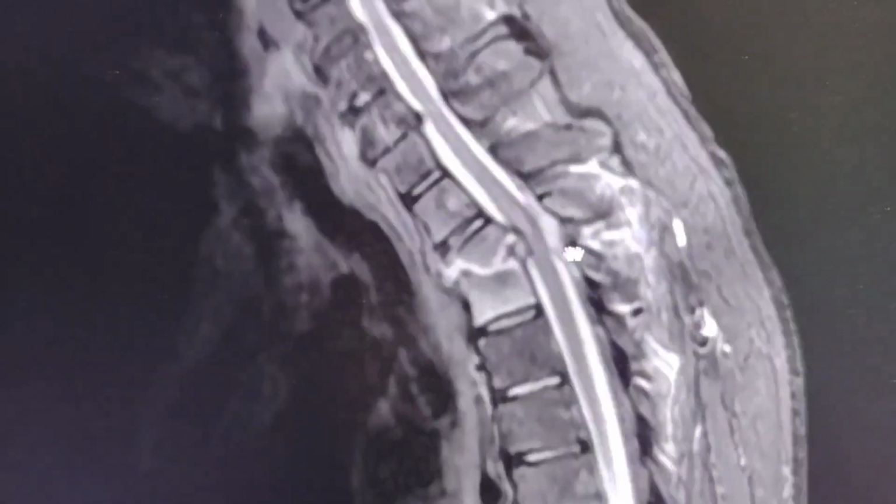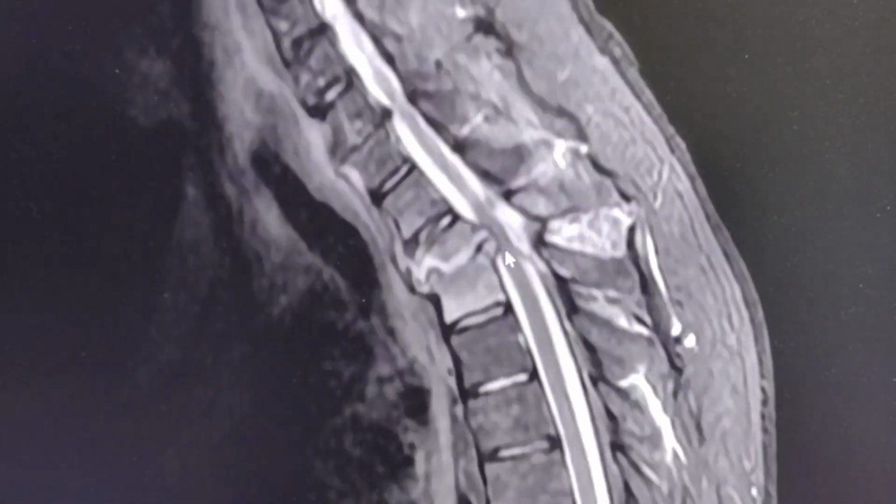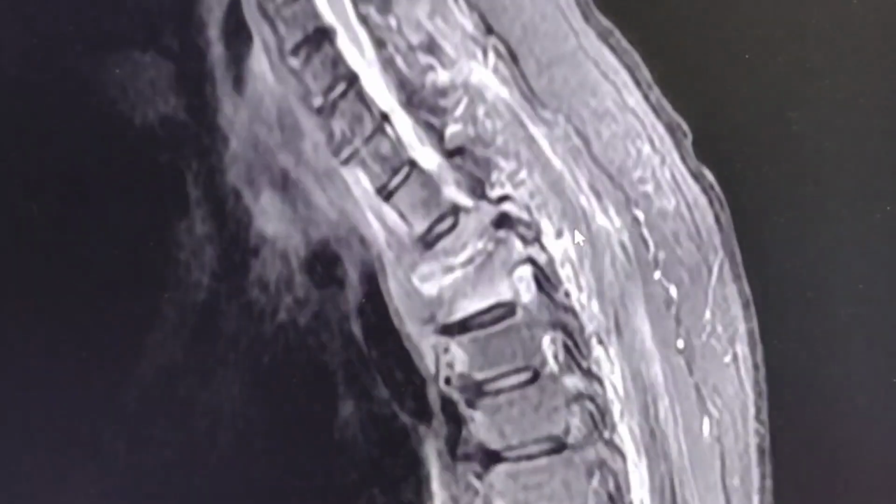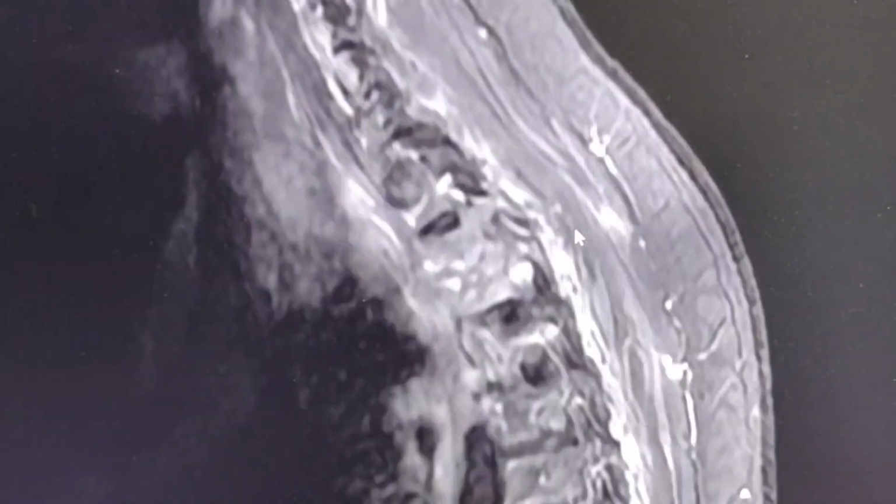This is the STIR sequence in sagittal. We can see that there is bone marrow edema. We can see the edematous appearance of the intervertebral disc and edema in the paravertebral soft tissues.